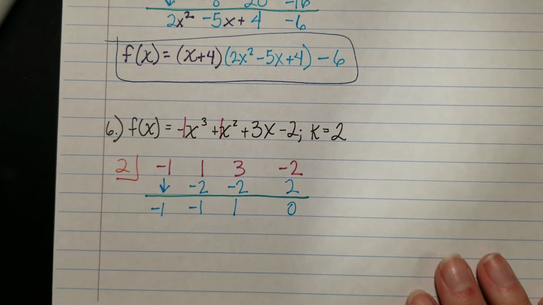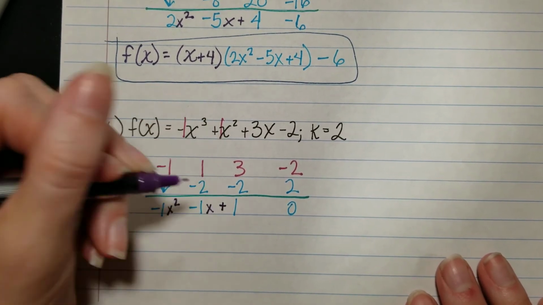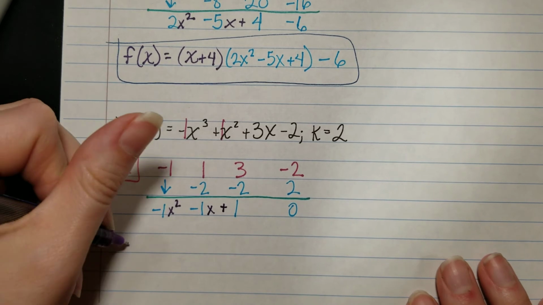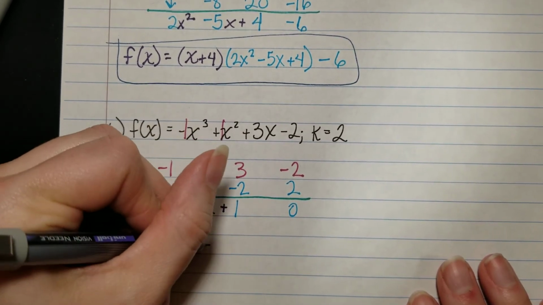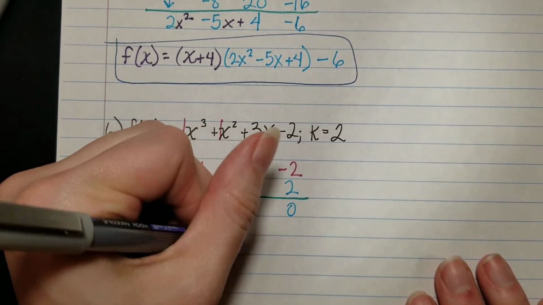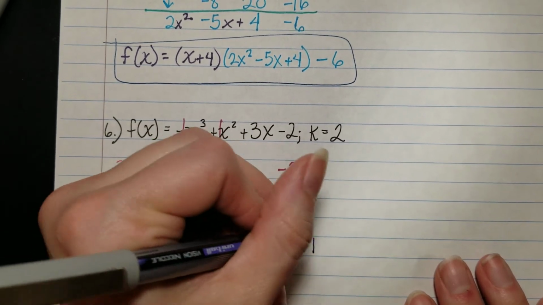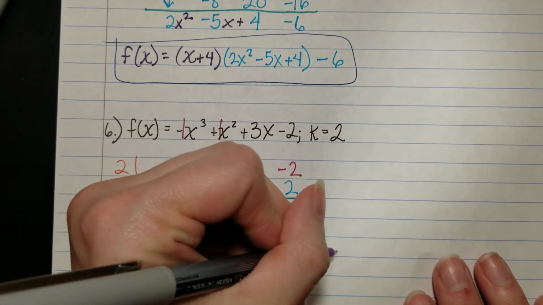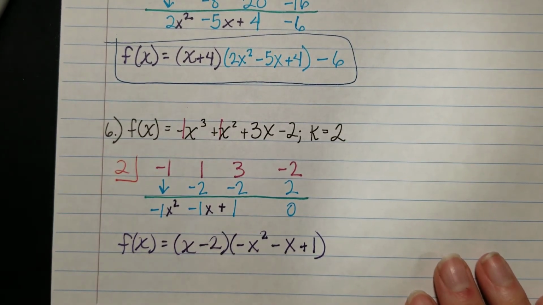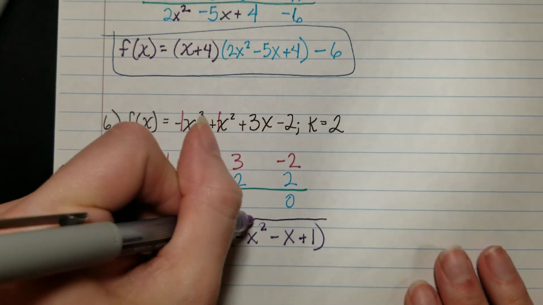So it's negative 1x squared minus 1x plus 1. There's no remainder. So f of x equals x minus 2 times negative x squared minus x plus 1. And since the remainder is 0, I don't think they need you to put a plus 0 there. I could be wrong. I'm not too worried about it. You'll figure that out when you do the homework.